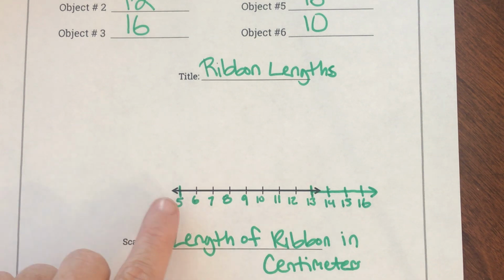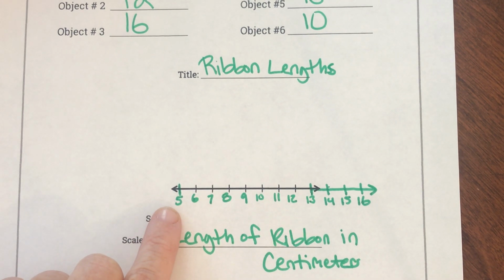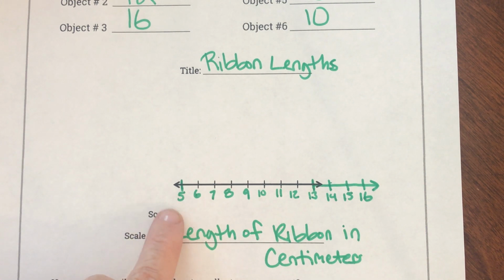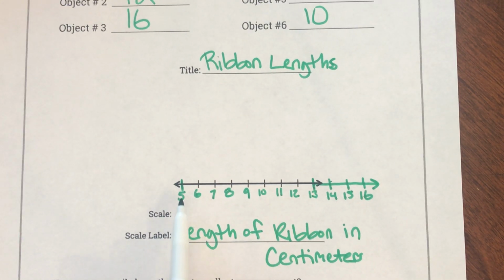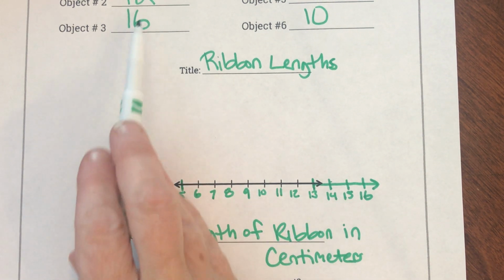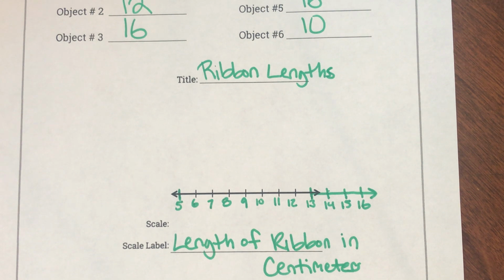Okay, so you don't always have to start with 0. You can start with the smallest number that you need to record. But you do want to count by ones once you start with your first number. So 5, 6, 7, 8, 9, 10, 11, 12, 13, 14, 15, and 16, I can stop because that's my largest number.